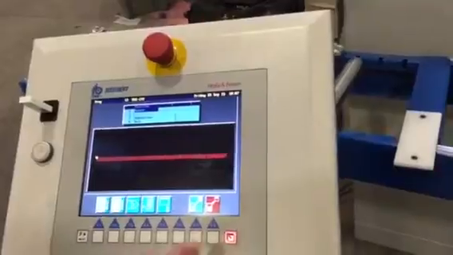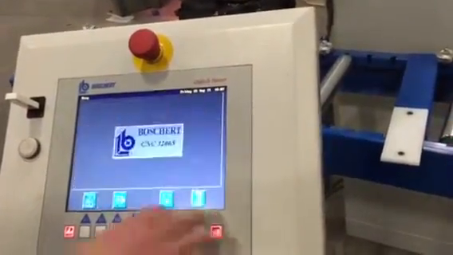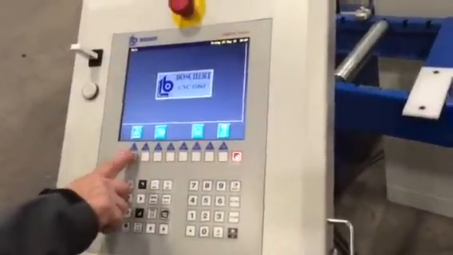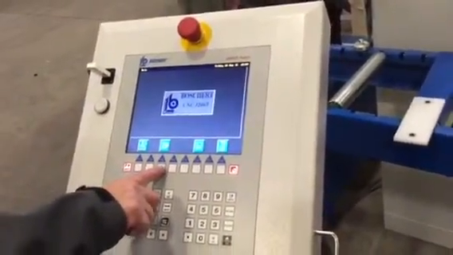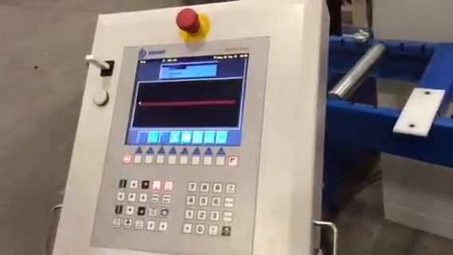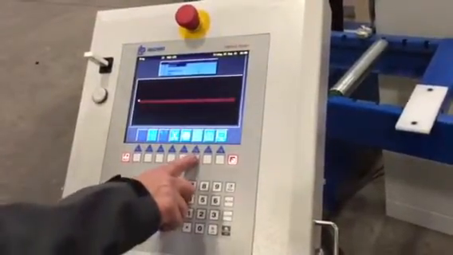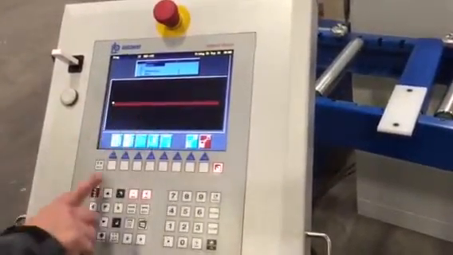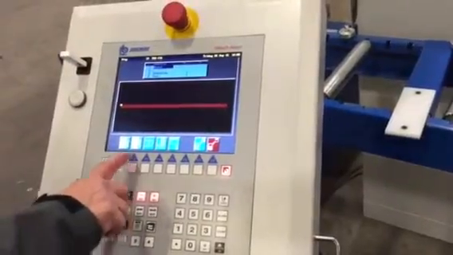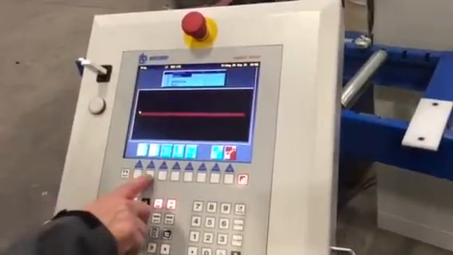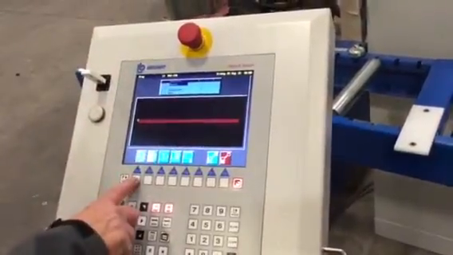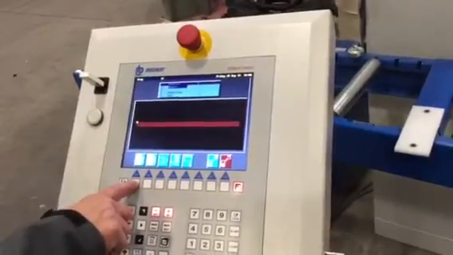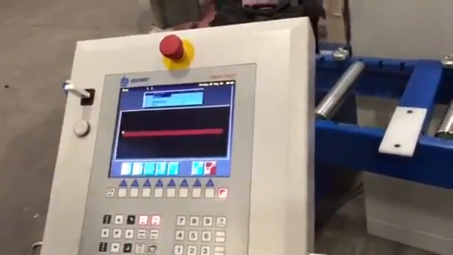Okay. Now, how do we search for different programs that are already in the control? We have to go to edit mode. Remember, F3 is automatic mode, F1 is edit mode. And then we go to file clipboard, and then we search up and down until we see the program we need on the screen with the F1 and F2 keys. F1 searches down, F2 searches up. It will go to the very last program in the list that we have entered, and then go back to number 1, the first program.